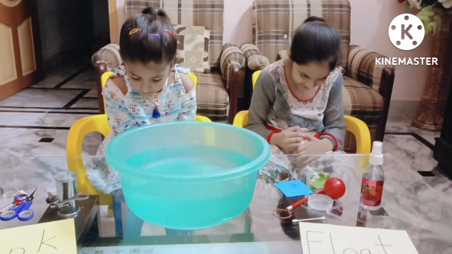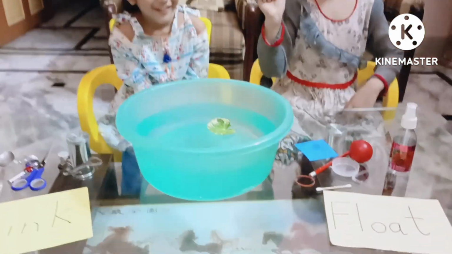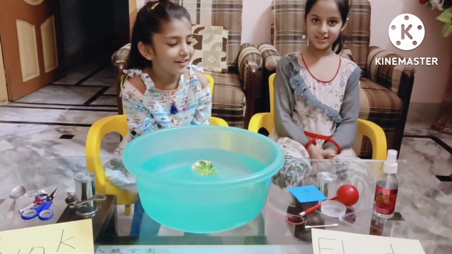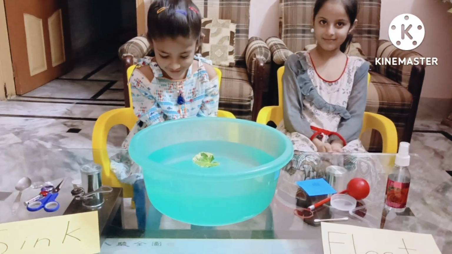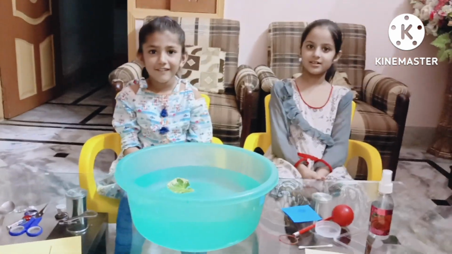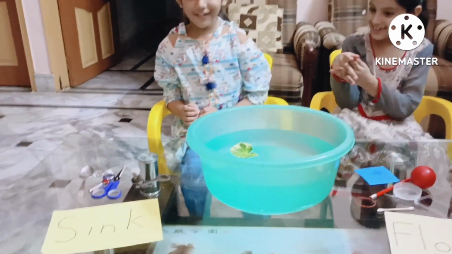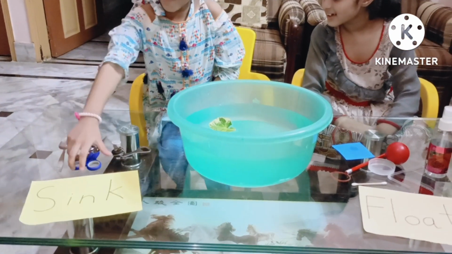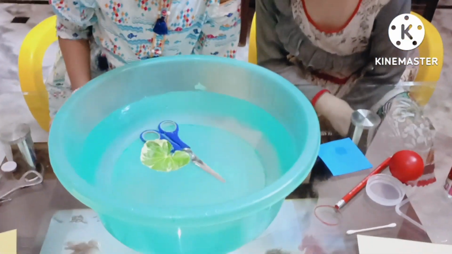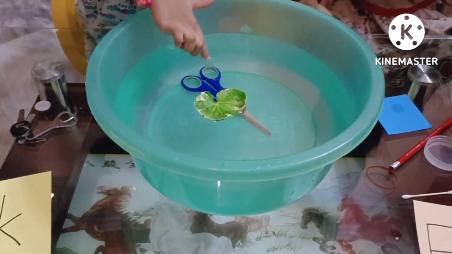Hadia will start first. Hadia, drop one thing. And what is this? Leaf. And it is floating. Yes, because it is lightweight and it is made up of molecules that are loosely packed and spread out. And Anaya, what are you going to pick? A scissor. And as you all can see, the scissor is sinking. It sank in the water.